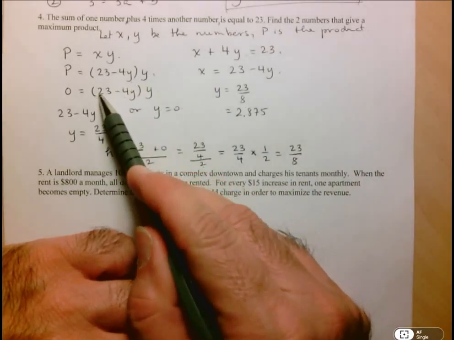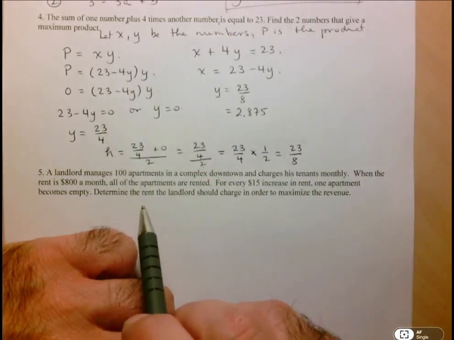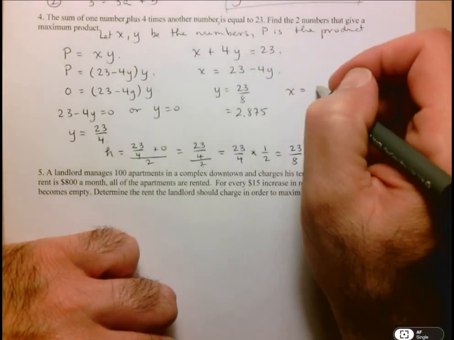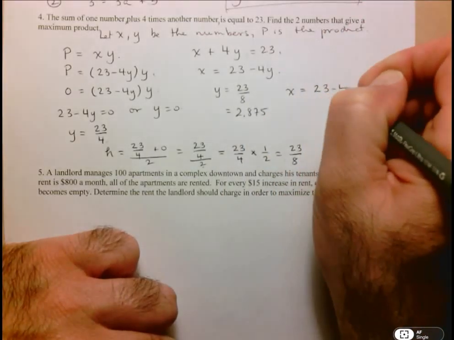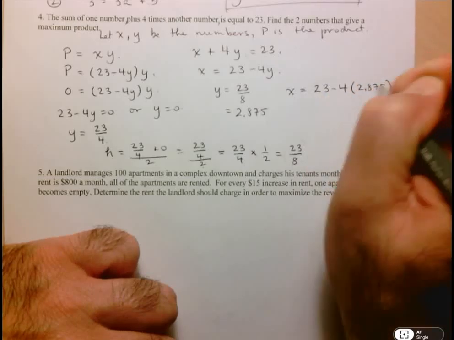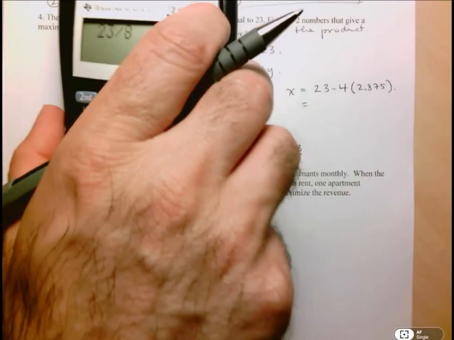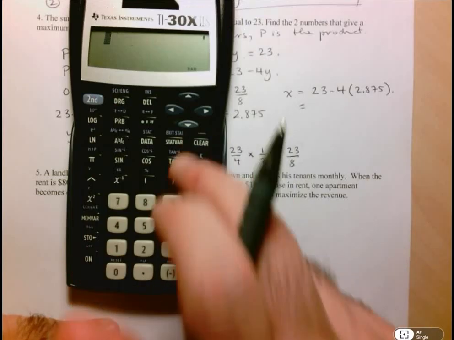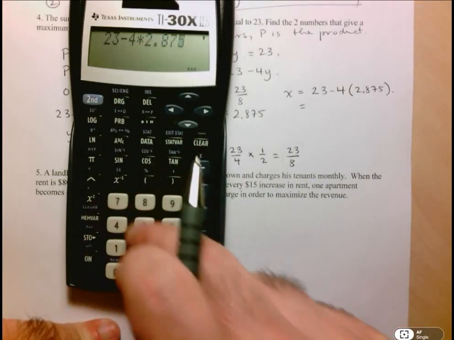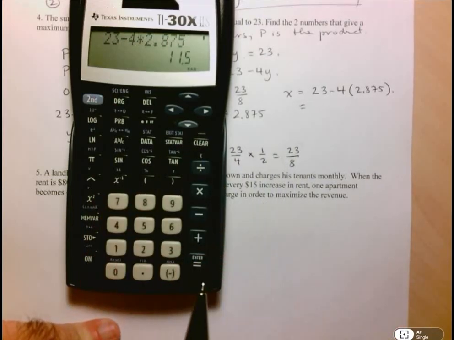2.875. And now in order to calculate the x value, remember this h represented a y value because that was the variable in my function. And so now I need to find the second number, which can be found by doing 23 minus 4 times y. So 2.875. And let's see what we get here. We have 23 minus 4 times 2.875, and that gives us 11.5.